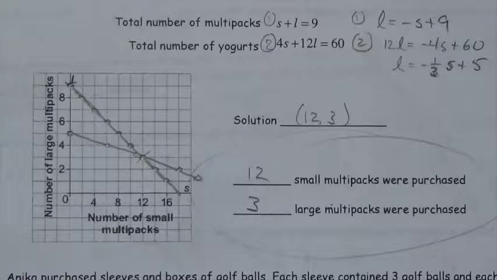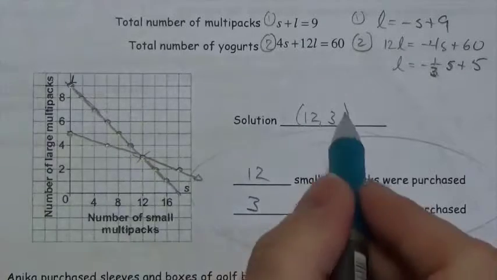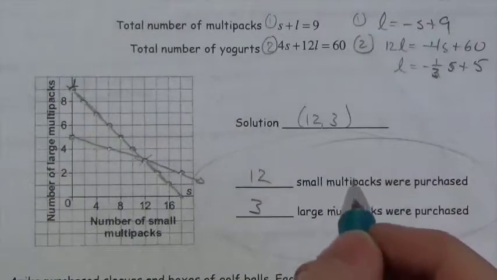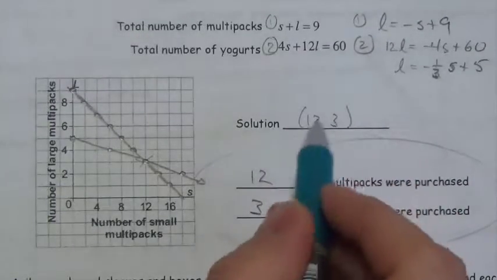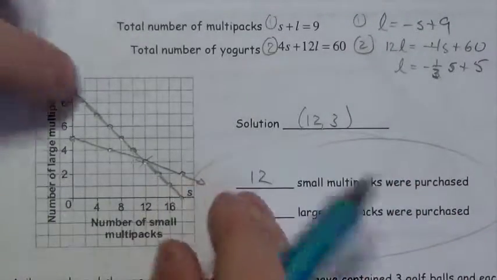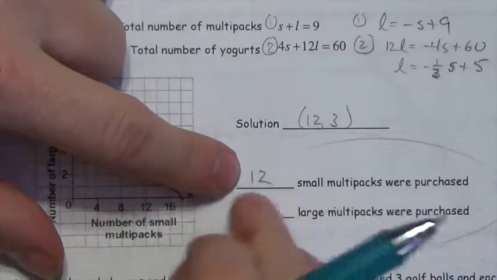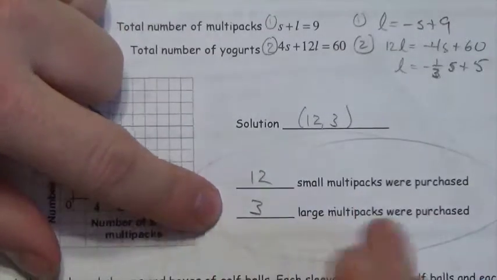Does it matter whether the small one comes first and the large comes second? Not really. So the order is a little bit ambiguous at this point. It just clarifies it totally if I state that 12 small were purchased and 3 large were purchased.